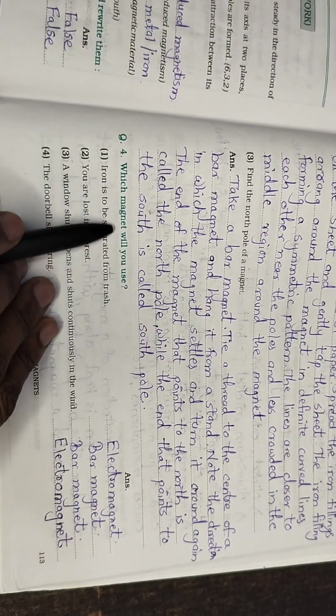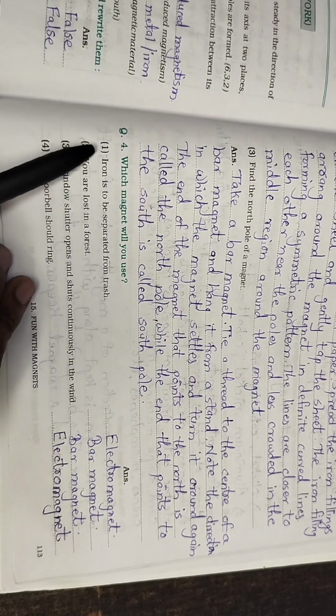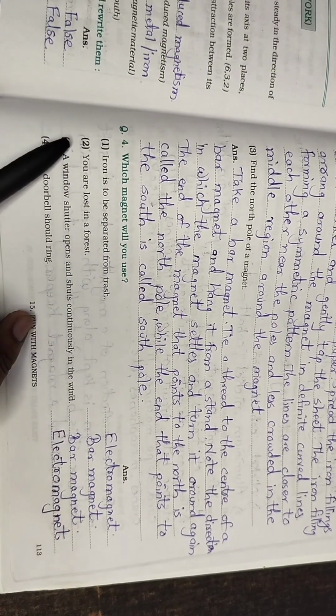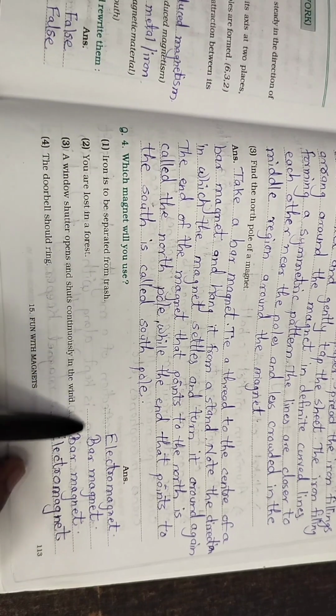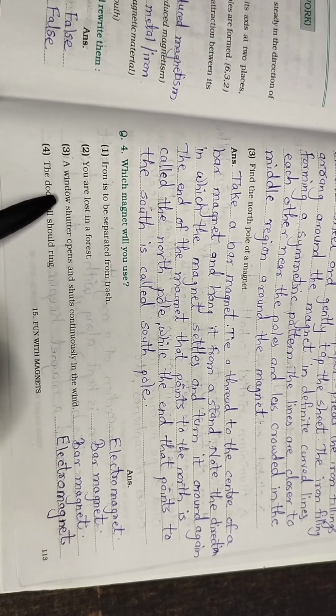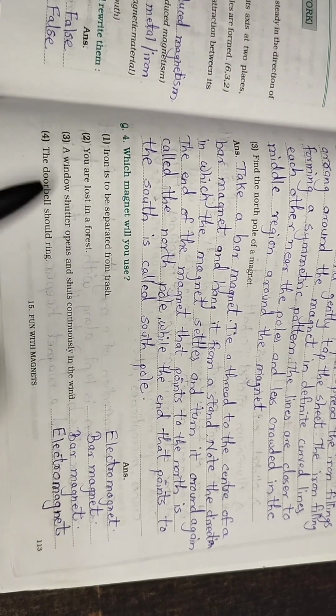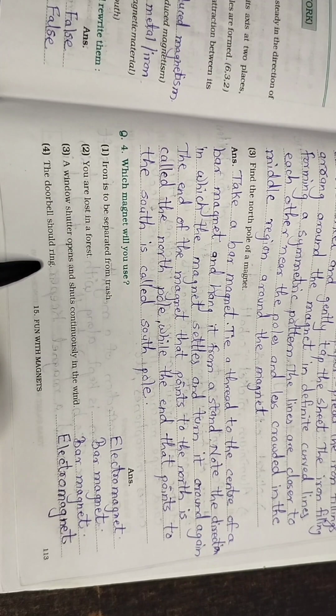Question number 4, which magnet will you use? First, iron to be separated from trash, electromagnet. Second, you are lost in a forest, bar magnet. Third, window shutters open and shut continuously in the wind, bar magnet. Fourth, the doorbell should ring, electromagnet.